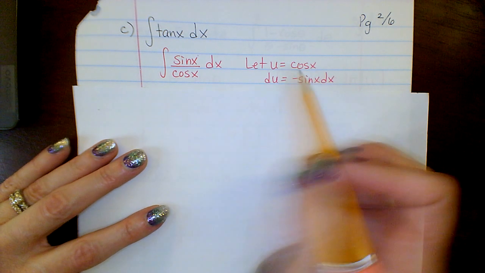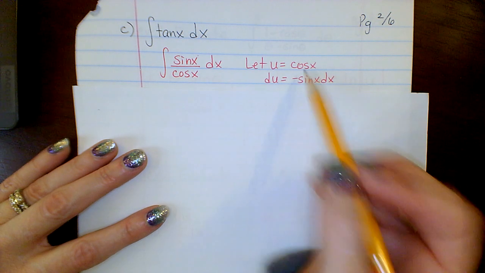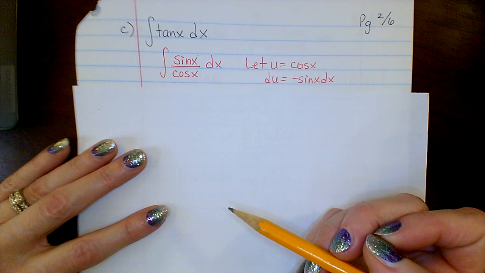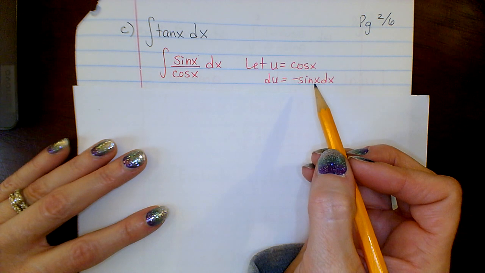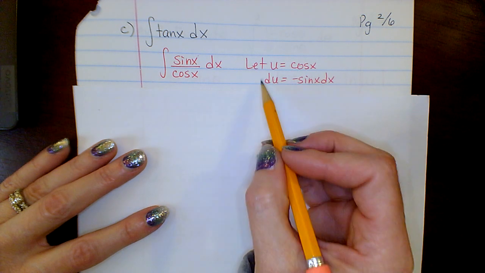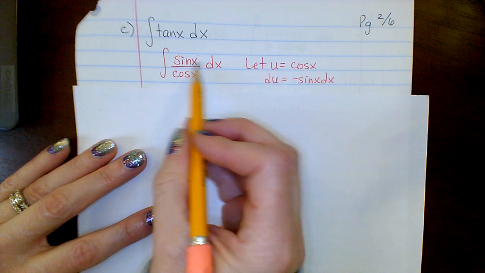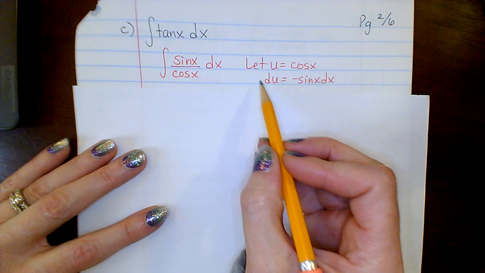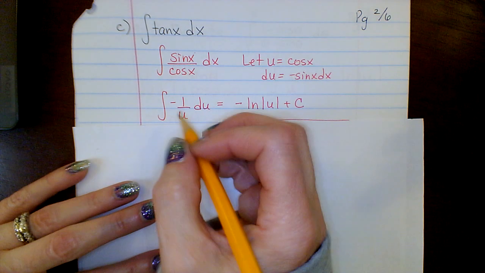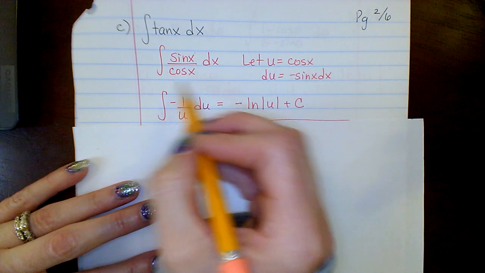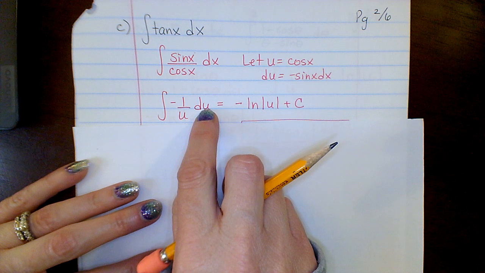I'm going to let u be cosine, and then the derivative of cosine is negative sine. Now this -1 right here, that coefficient, I can divide both sides by that -1 so that I just replace this sine x dx all with negative du. So this substitution becomes 1 over u and then negative du.